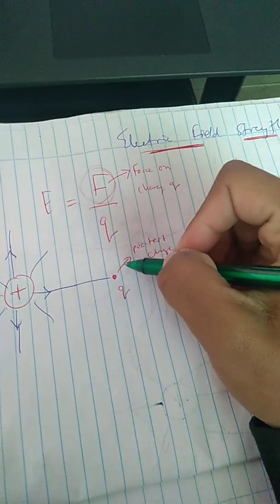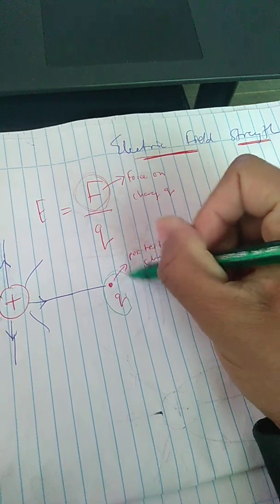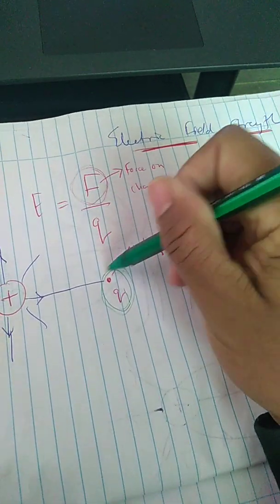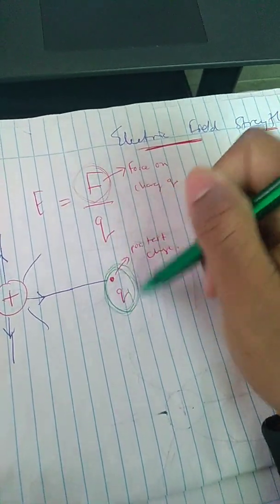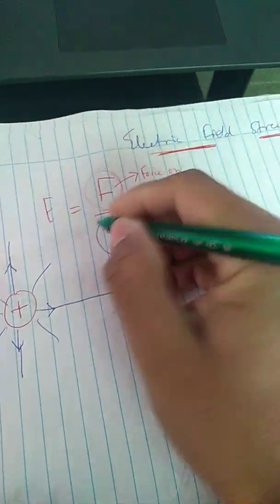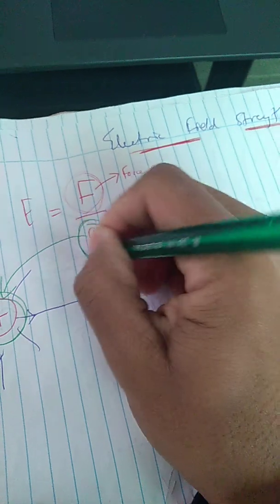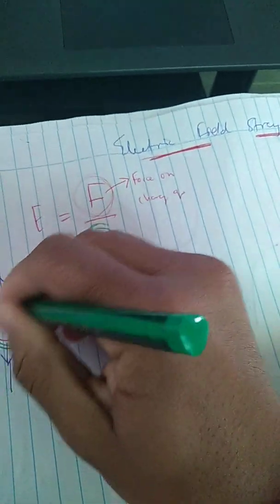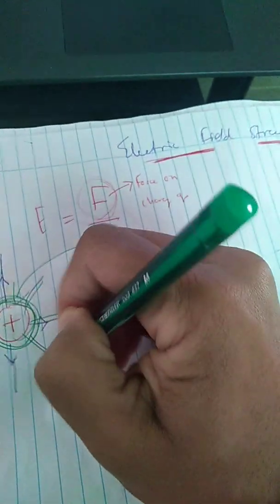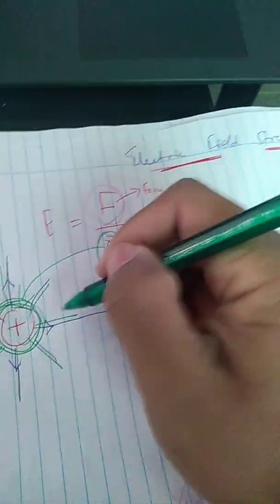Okay, so very important, Bismillahirrahmanirrahim, this force is the force on charge Q, the force which this point charge experiences. This charge is not this charge. This charge is the actual charge that's providing an electric field.